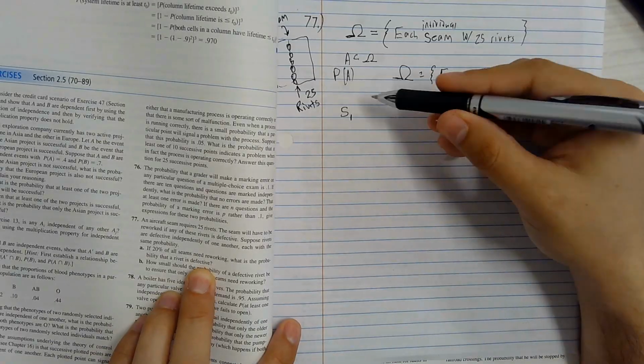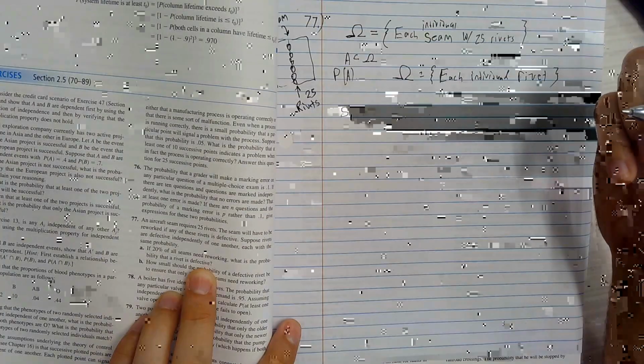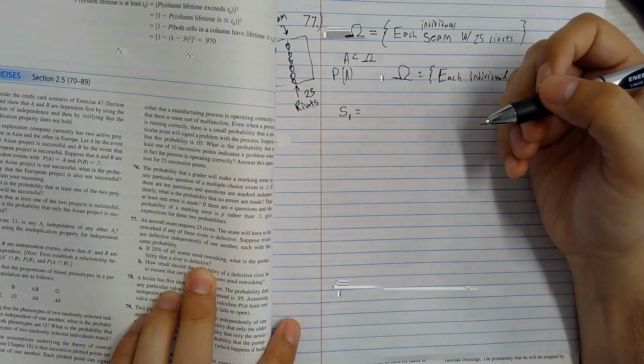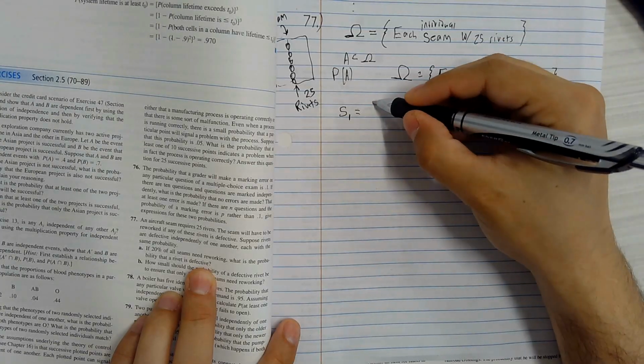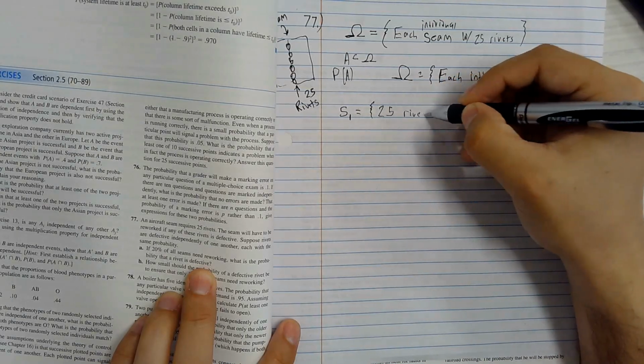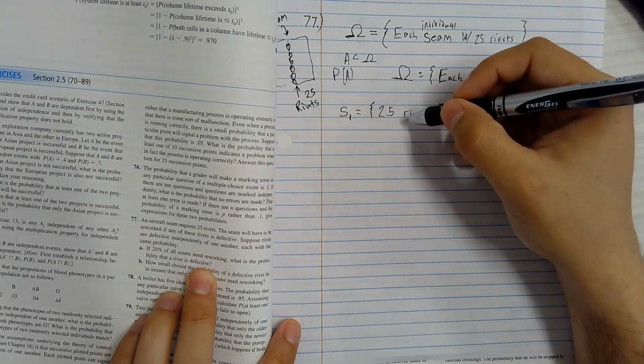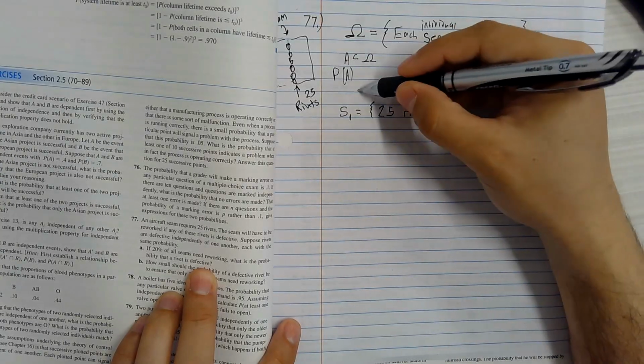Okay, maybe we're getting it. Seam 1 is essentially 25 of these rivets, so this is 25 elements.